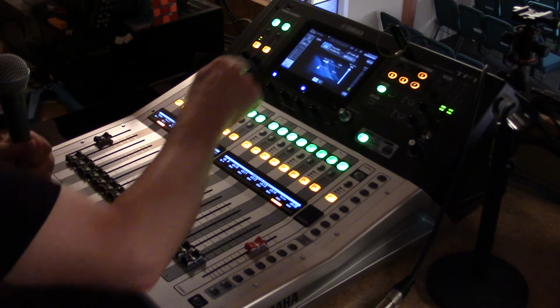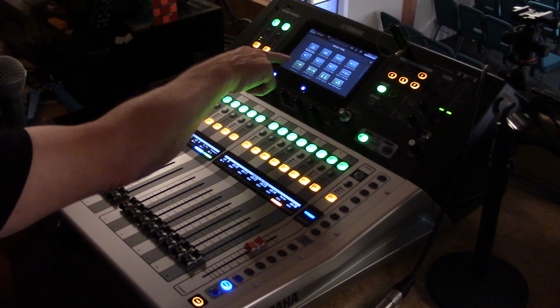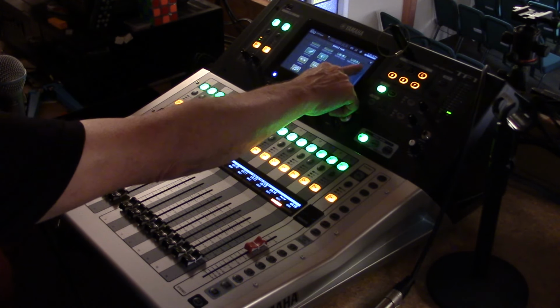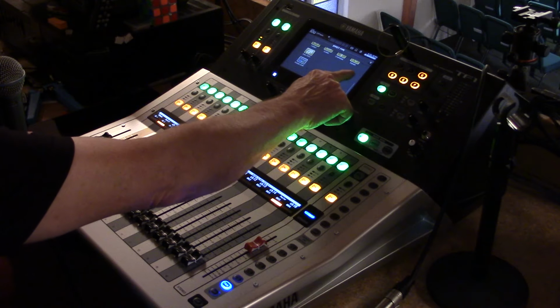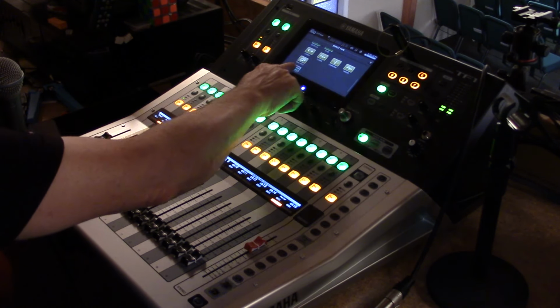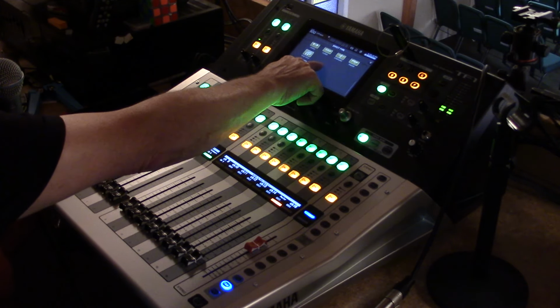But if I want a different style of reverb, I just touch that reverb symbol and up pops all of my different things that I have available to me, okay? The multi-band compressor.